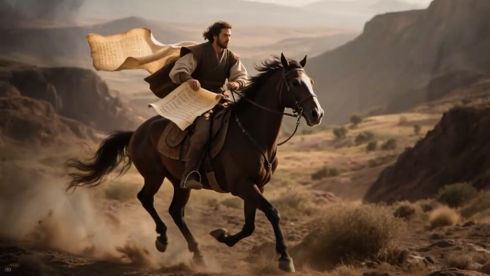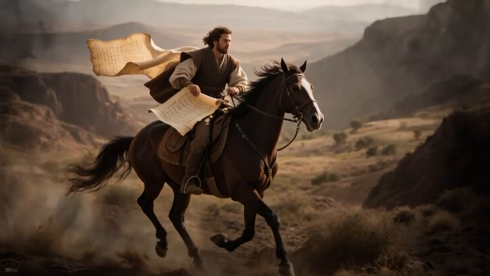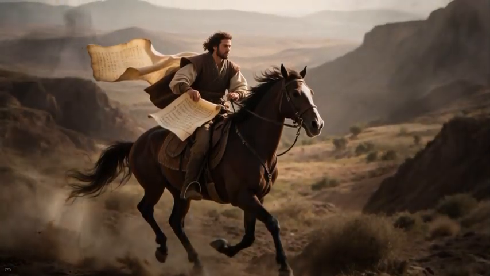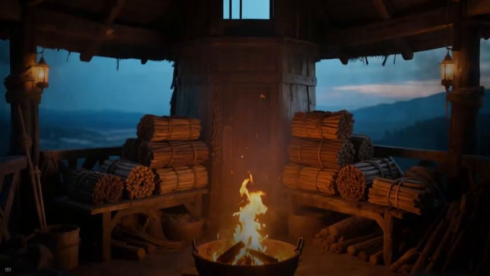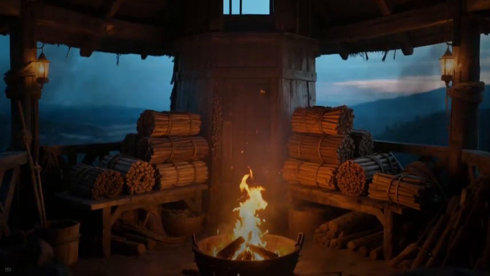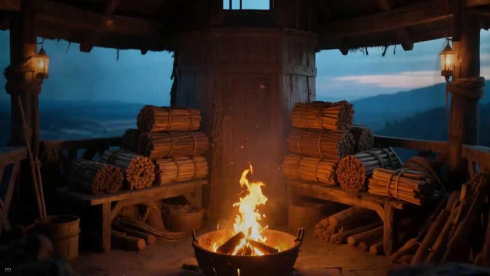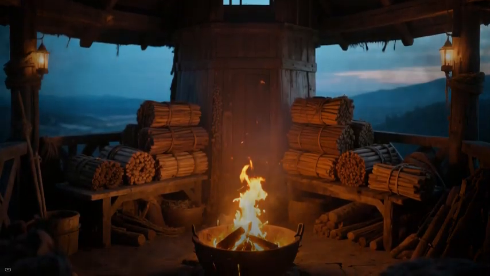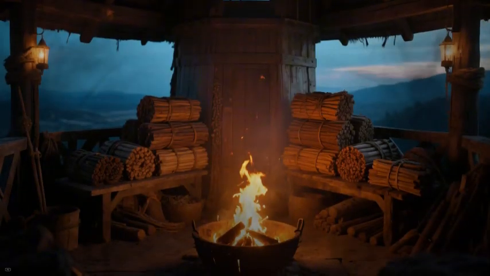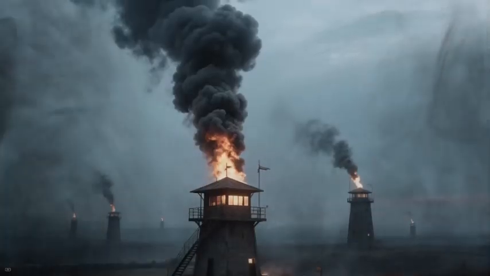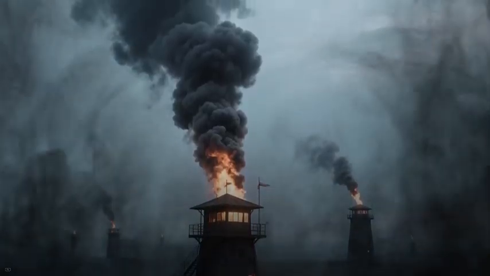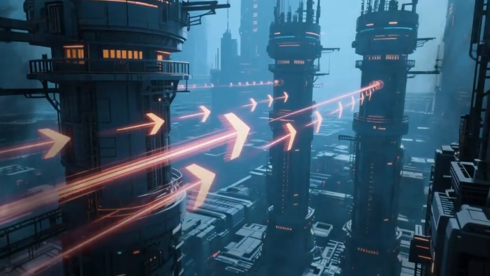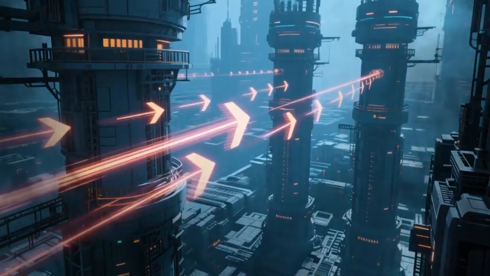Communication between garrisons and watchtowers relied on both physical messengers and signal systems. Messengers traveled on foot or horseback, carrying written reports or verbal messages. But the most immediate form of communication came from beacon signals. Watchtowers stored bundles of dry grass, reeds, or wood. During the day, smoke signals were used. At night, fires were lit. The sight of a rising column of smoke or a bright flame alerted nearby towers to send the signal onward. In this way, information could travel across long distances in a short time.